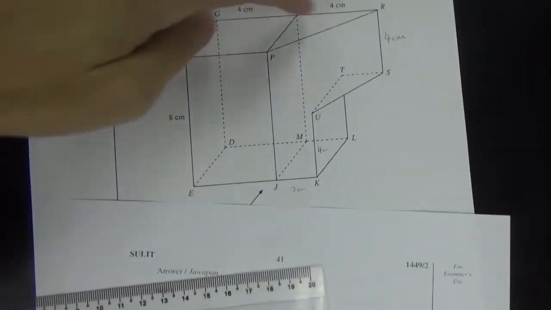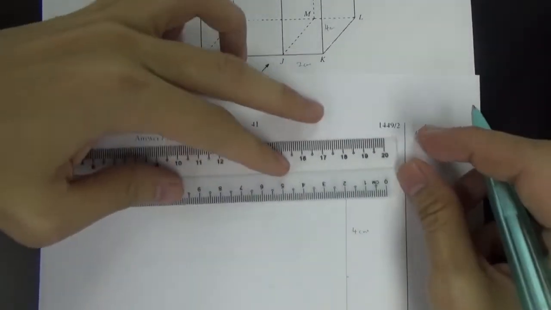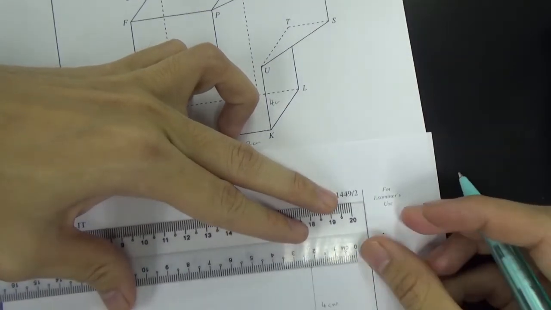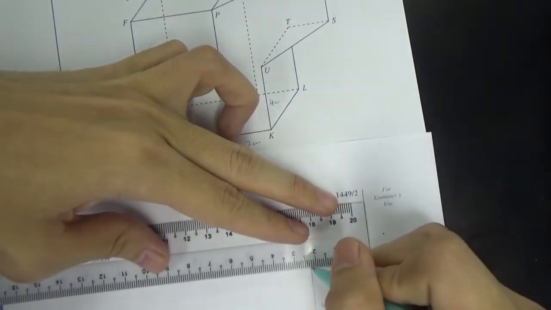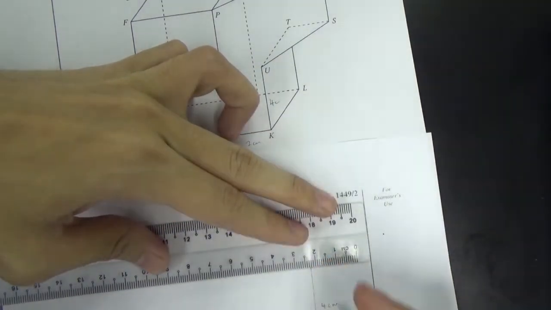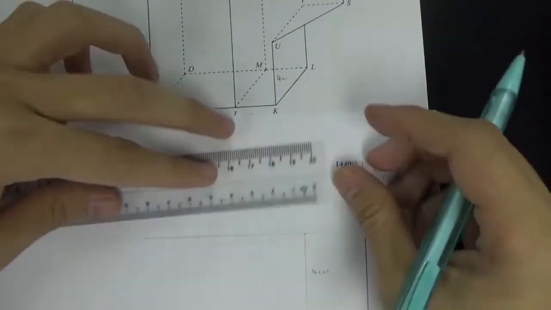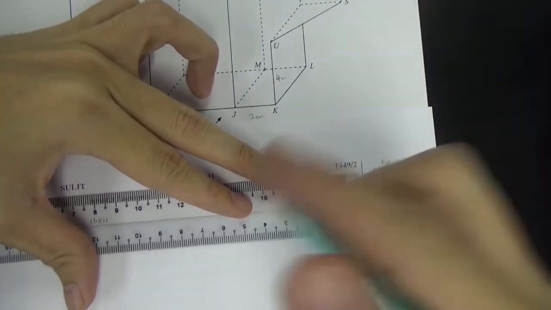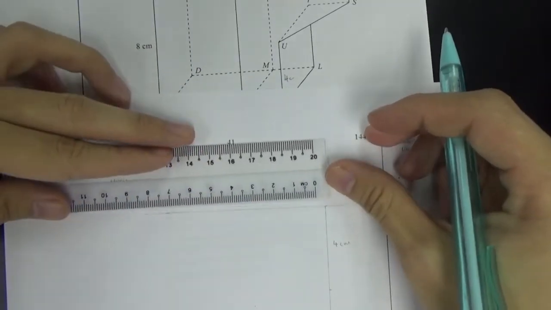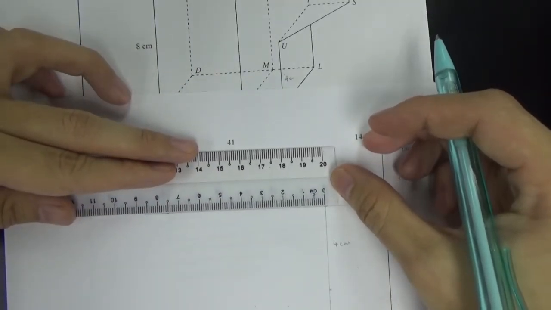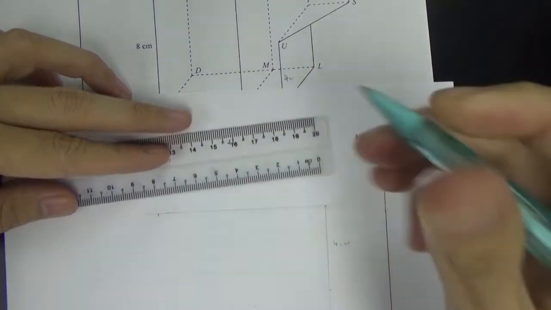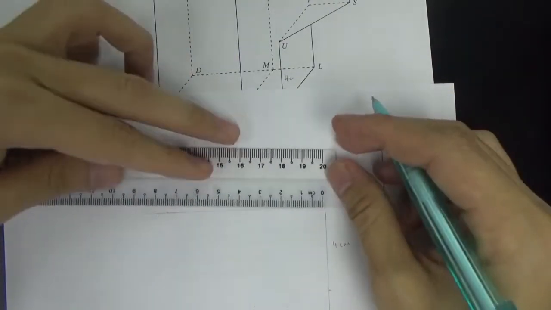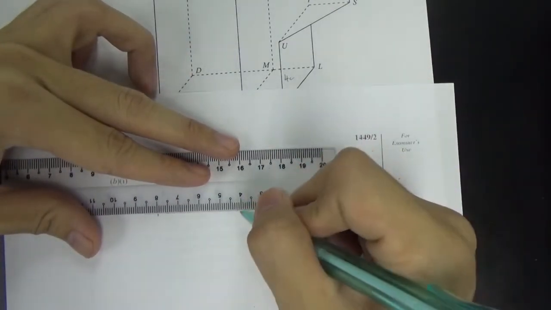Now we need this line 8 cm at right angle to this vertical. So let's go ahead and get a nice horizontal line first, and then we measure 8 cm. Okay, it's not long enough. Let's extend it a little bit. Okay, so we have the 8 cm here. So 8 cm, 4 cm. Let's put the 4 cm mark also. Here will be the 4 cm.